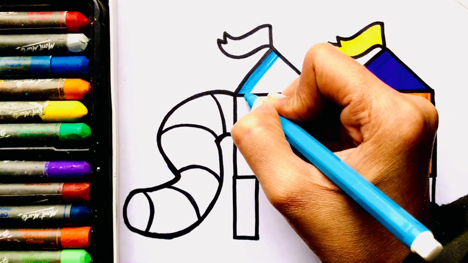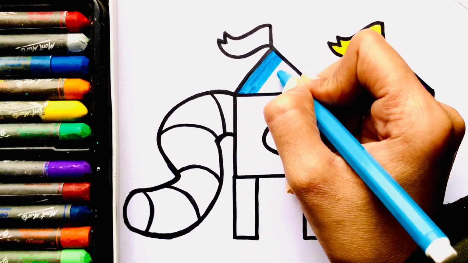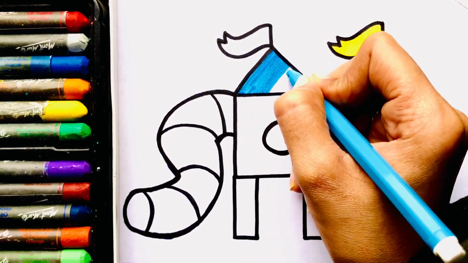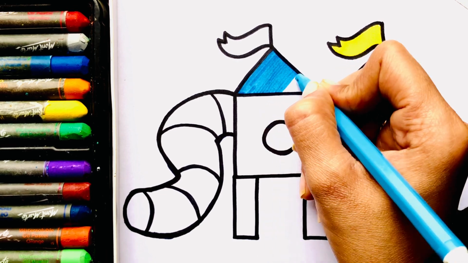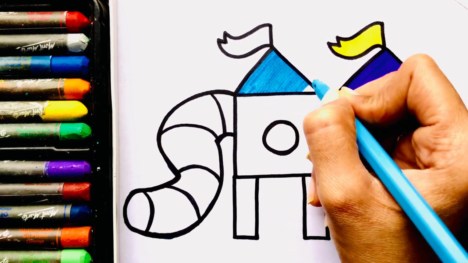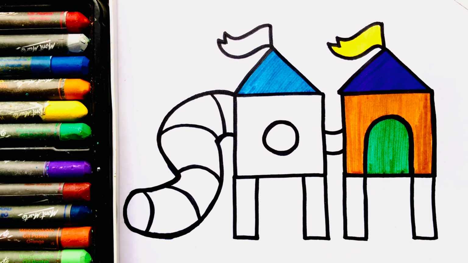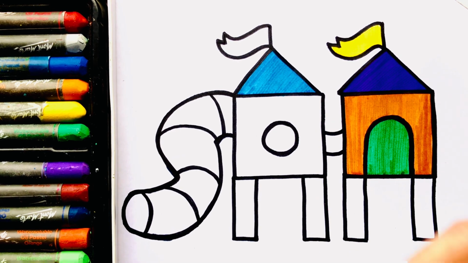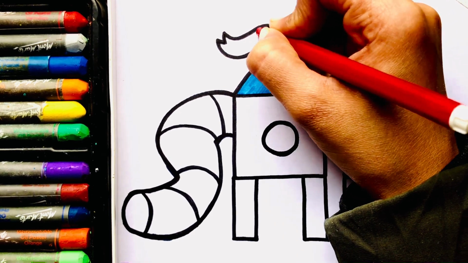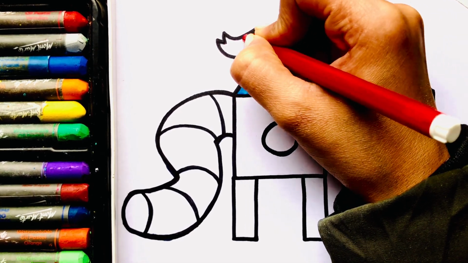This is a sky blue color. Which color, kids? This is a sky blue color. This is a red color. Which color, kids? This is a red color.